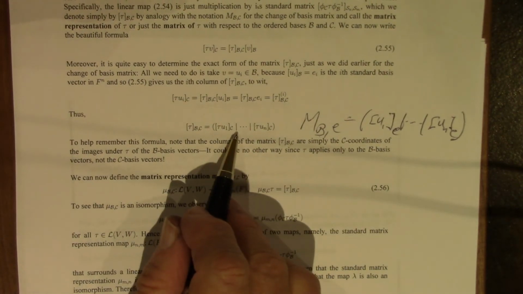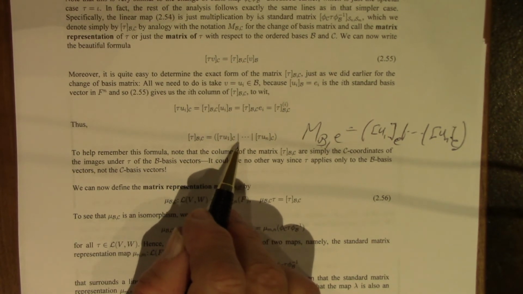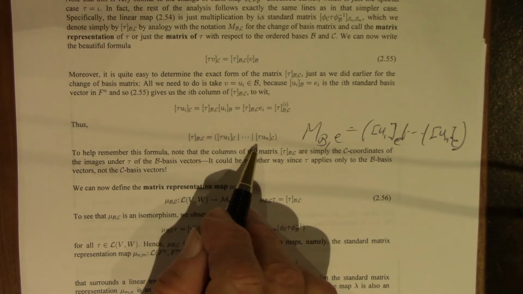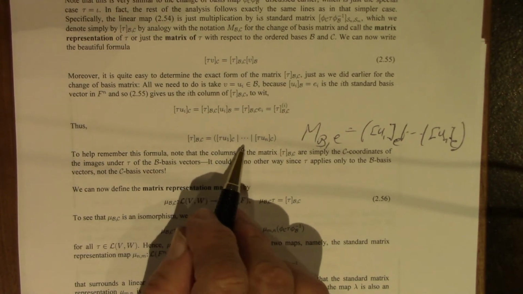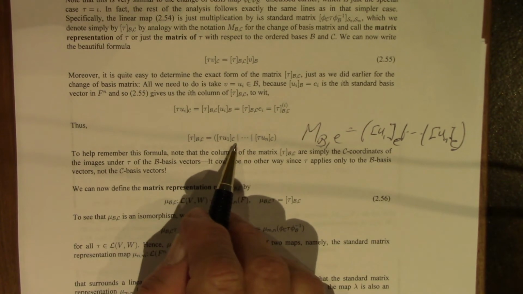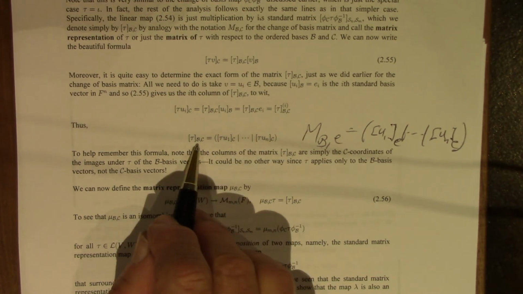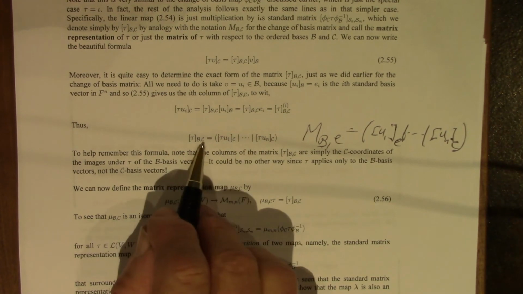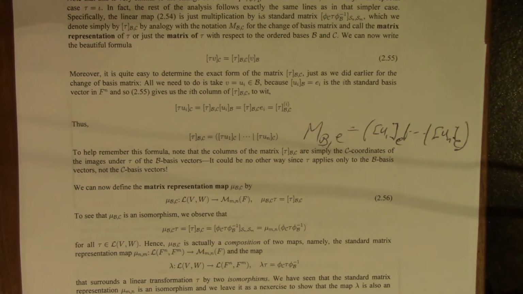One way or the other, though, you should be able to produce this formula at a moment's notice. You don't want to have to agonize over it, because we're going to use it quite a lot. So you take tau of the B basis, and you take the C coordinates, and you get the columns of the matrix.